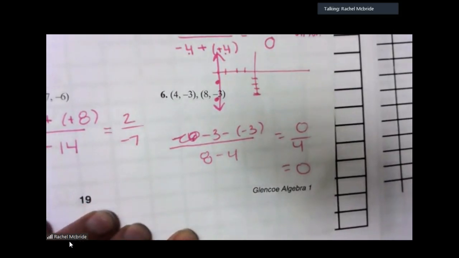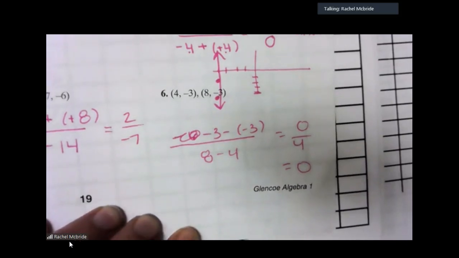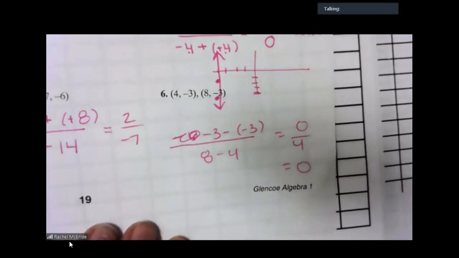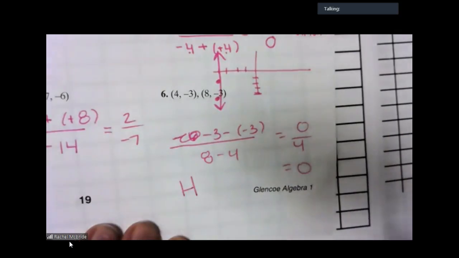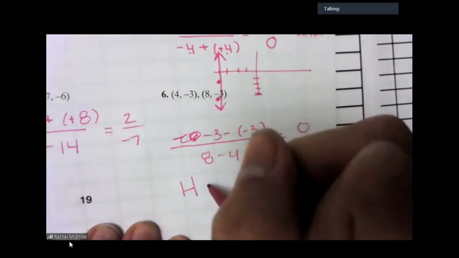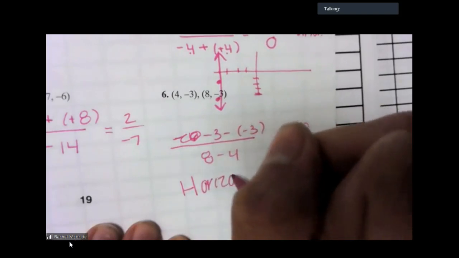What type of line is that? A slope of 0 will be a... When do we still read verticals? If the zero's where? On the bottom. Is that 0 on the bottom? So it's what? No, she said it's horizontal.